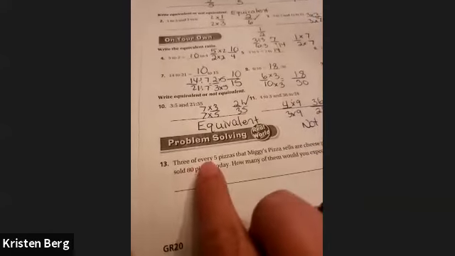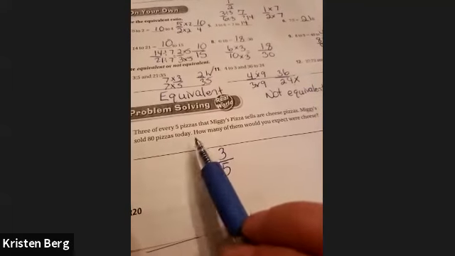Next one, 3 of every 5 pizzas that Midgey's Pizza sells are cheese pizzas. So 3 out of 5 are cheese. So 3 are cheese out of the 5 pizzas. So now they're saying, but Midgey's sold 80 pizzas today. How many of them would be expected to be cheese? So we don't know the cheese, but we do know that there are 80.